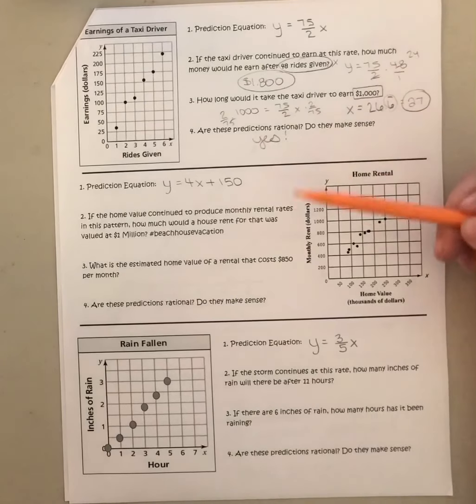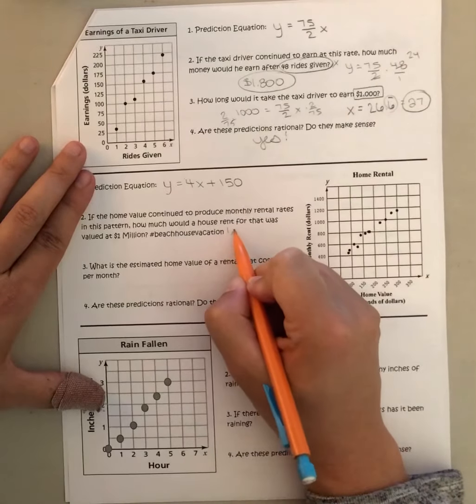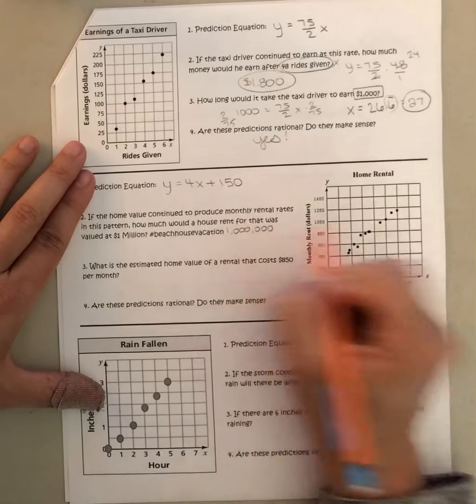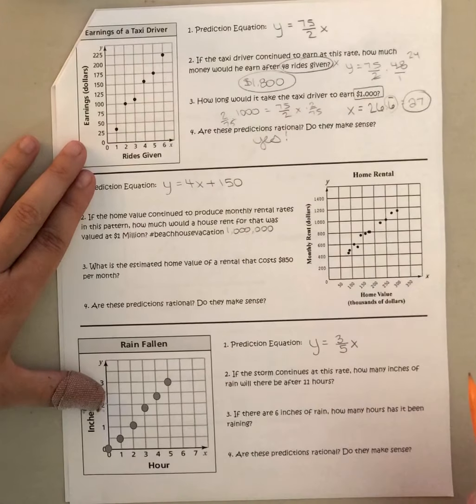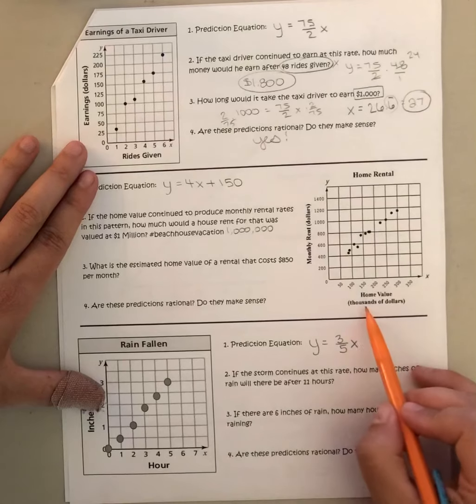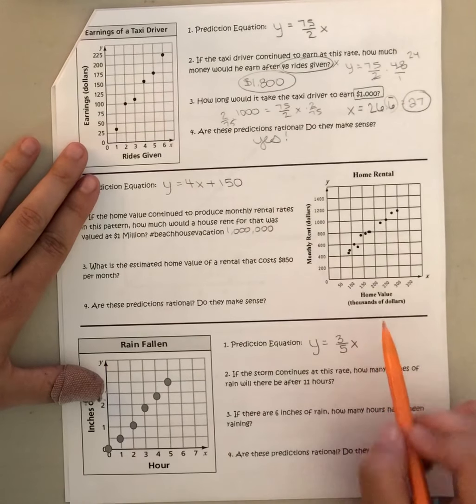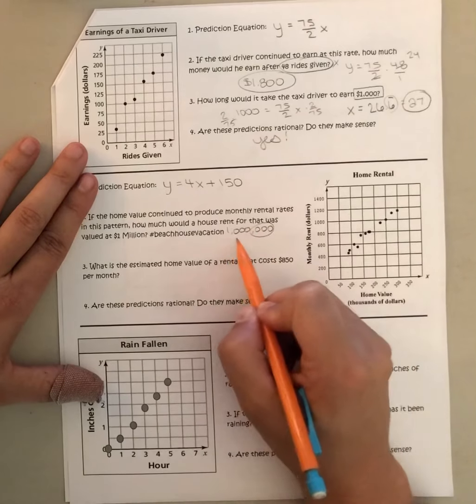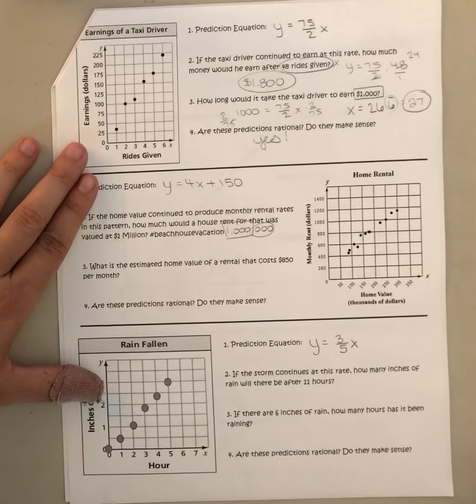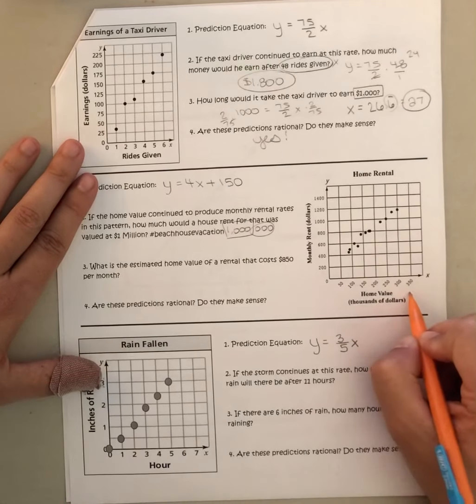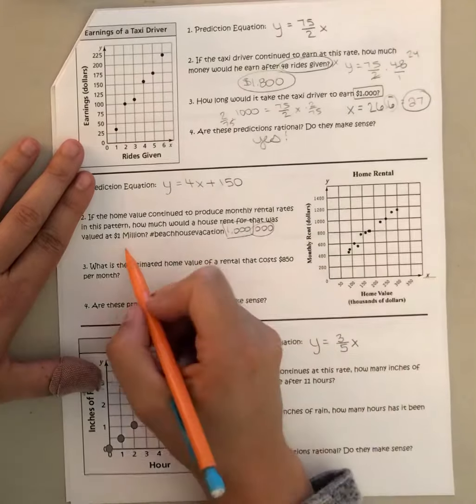Okay. So this one says, if the home value continued to produce monthly rental rates in this pattern, how much would a house rent for that was valued at $1 million? So 1 million, let's write that out for a second. This is in thousands of dollars, so I just want to make sure I'm using the correct x value. So if I want to know how many thousands 1 million is, that is 1,000 thousands. So I'm going to use an x value of 1,000. So that would be like further out here. So let's plug it in.